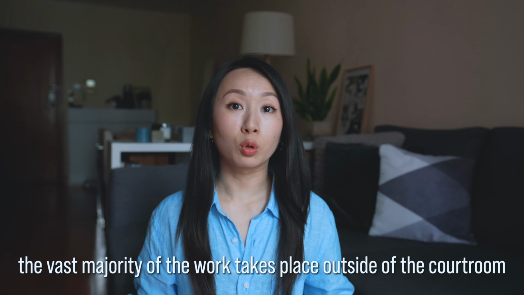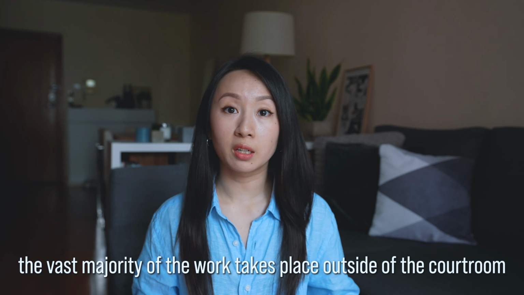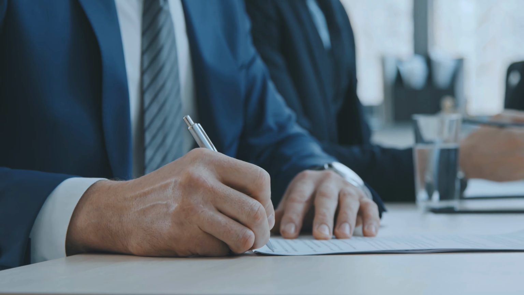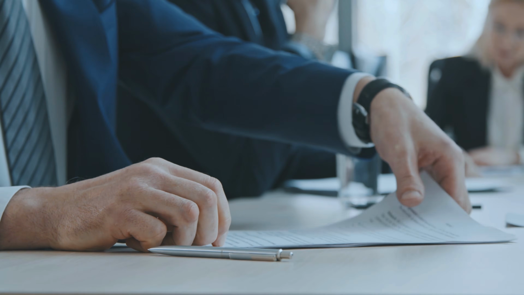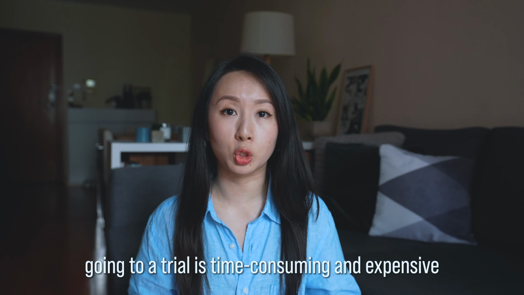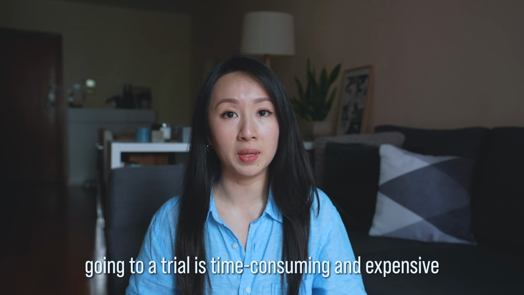Now, one might think that a disputes lawyer spends a lot of time in court, but in reality, this isn't necessarily the case. The vast majority of the work actually takes place outside of the courtroom, and very few cases make it to trial. Some disputes lawyers I know have even gone 10 or more years without a single case of theirs making it all the way to trial. It may often actually be to the client's advantage to avoid a trial and to settle things outside of court, since going all the way to a trial is both time-consuming and expensive.